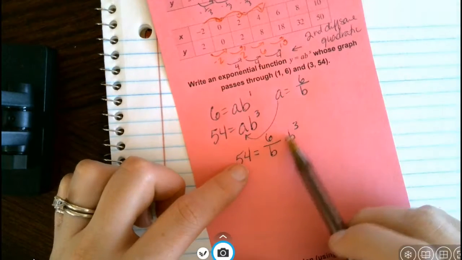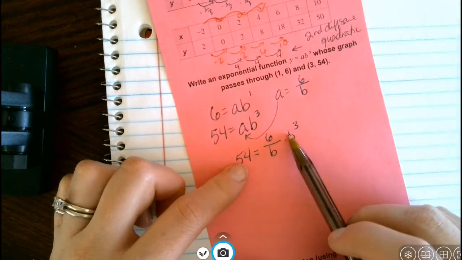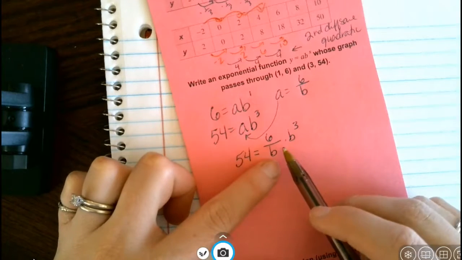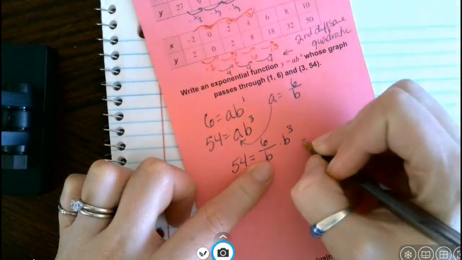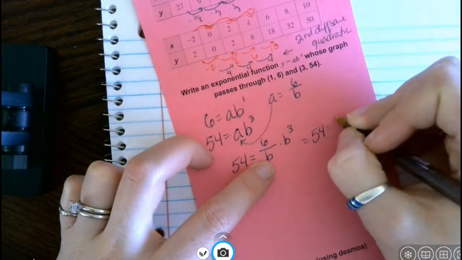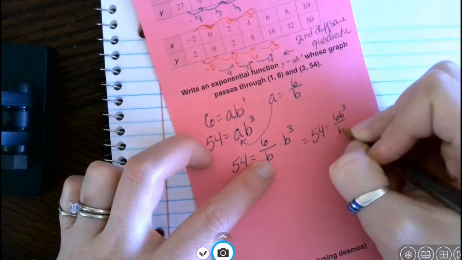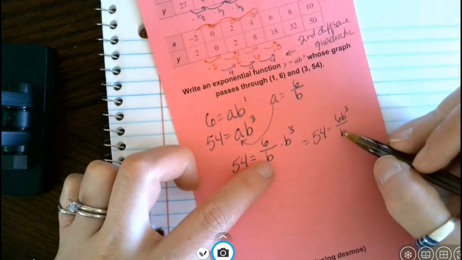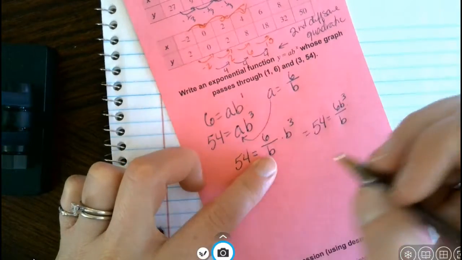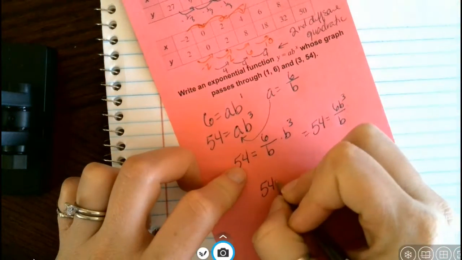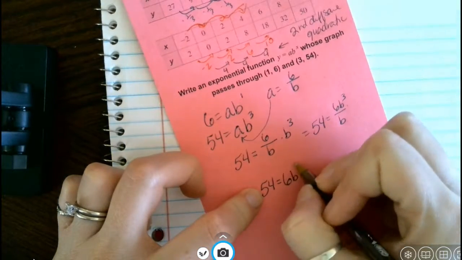Well, now I see I just have some different exponents, and let's go ahead and simplify that. So I know that I have 1 in the denominator and 3 in the numerator. Okay, equals 6b cubed over b. So when following my properties of exponents, if I'm dividing, I go ahead and I subtract them. So I end up with 54 equals 6b squared.